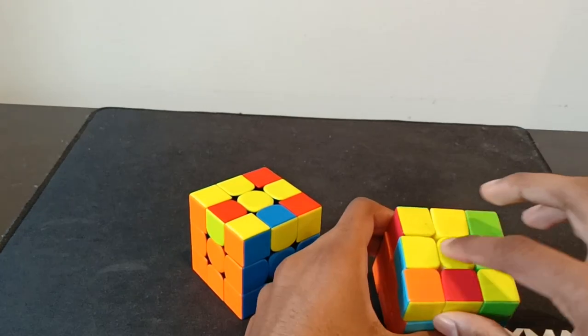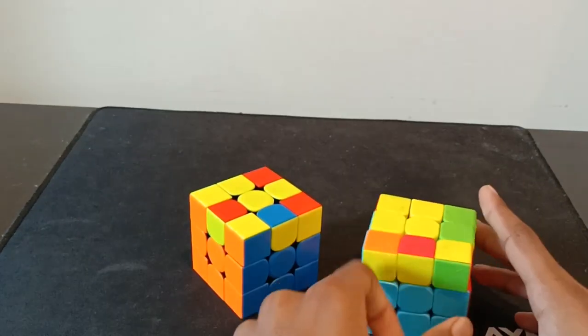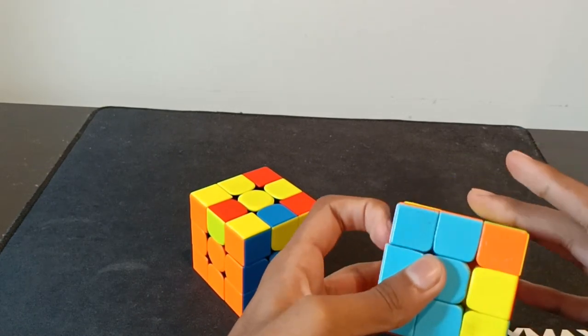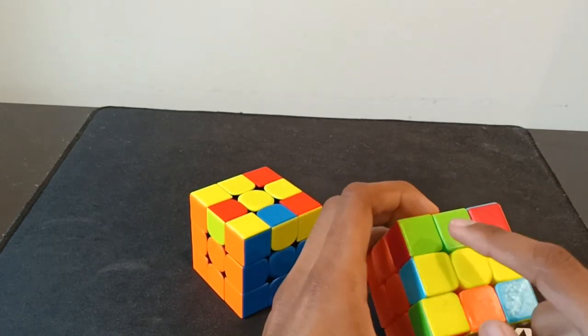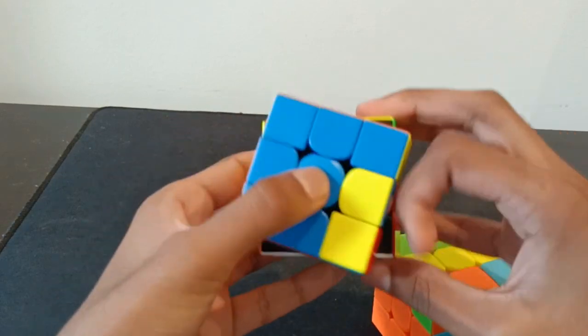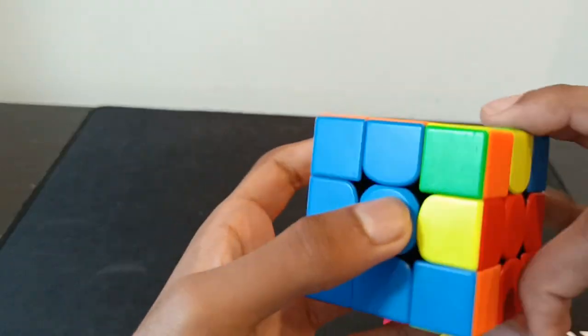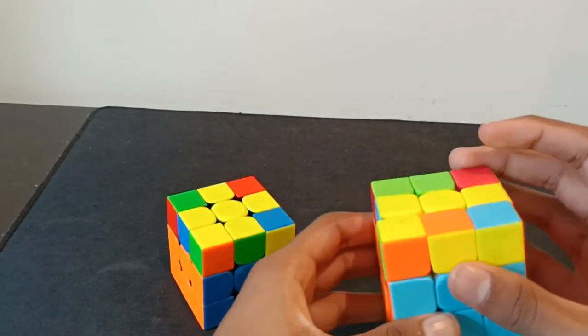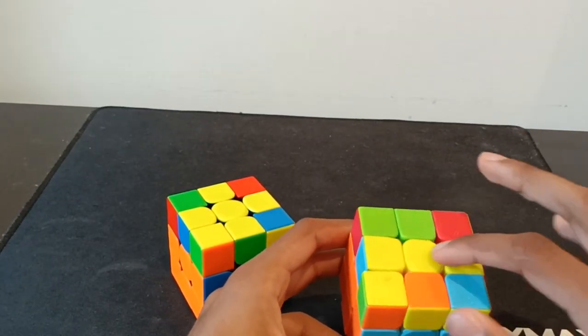So what we're going to do is take this L shape and put it on the top left side. And then we're just going to do the same algorithm again: front, R, U, R prime, U prime, F prime. And that's going to give us the line case. So if I quickly do that. That's our goal, okay.